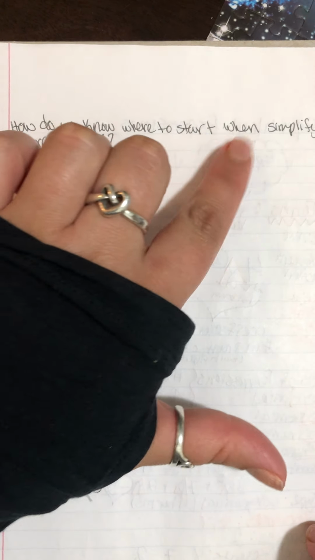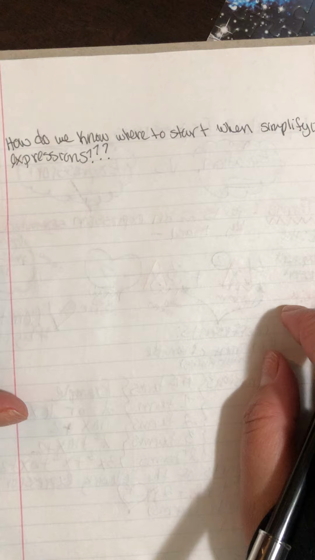All right, so now we're on page 12, okay? So then now the question is, how do we know where to start when simplifying expressions? Okay, so that's the question of the hour. All right, well, you actually already know how, right?